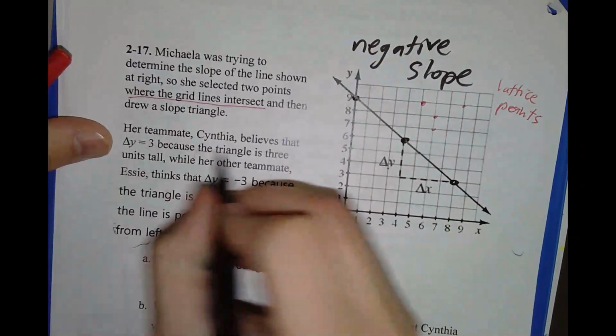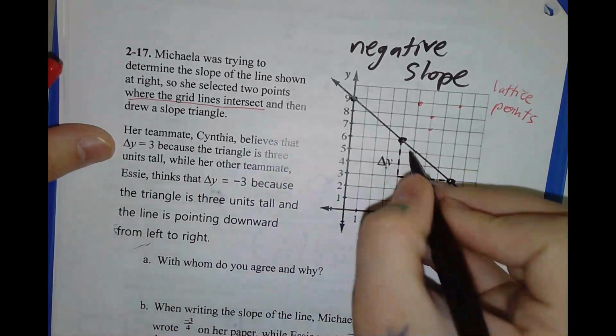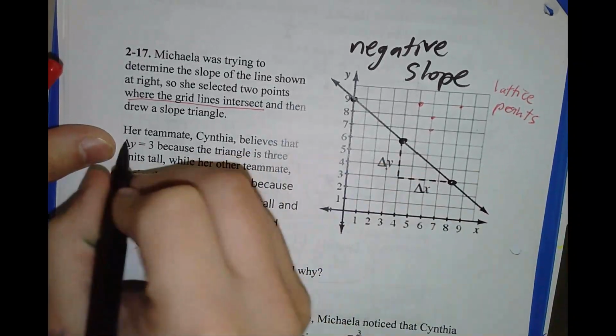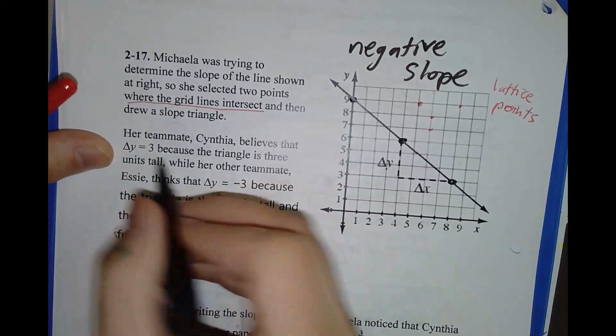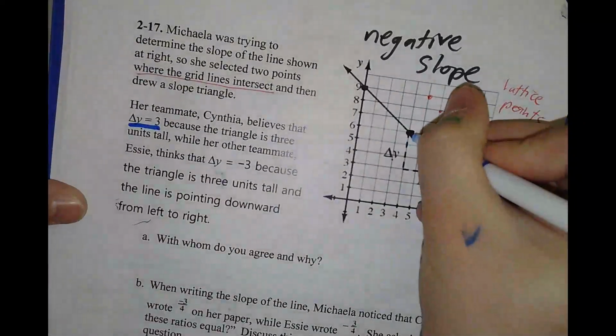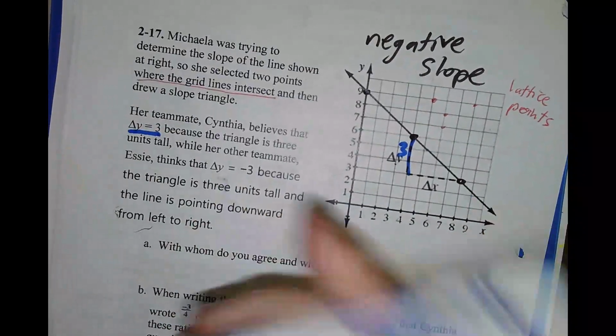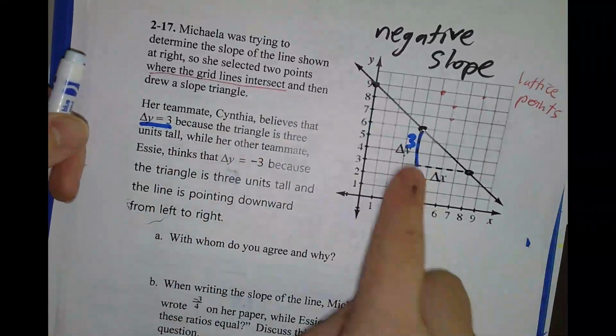Her teammate Cynthia believes that change in y is 3. Do you agree? Because the triangle is 3 units tall.